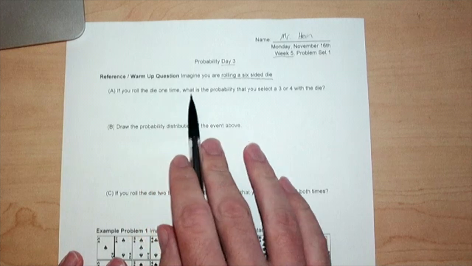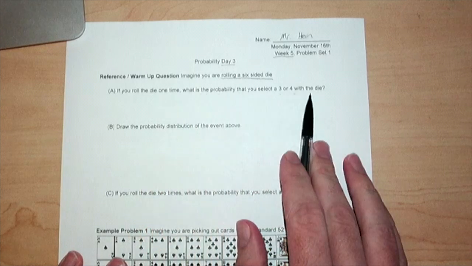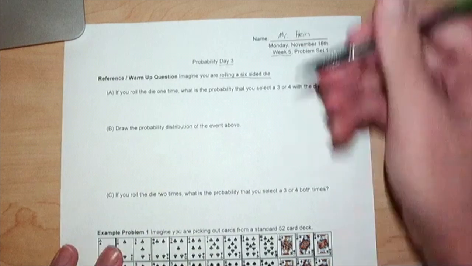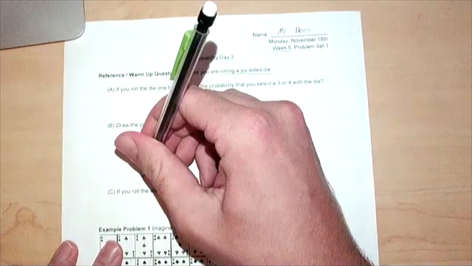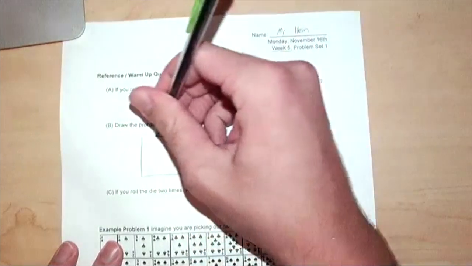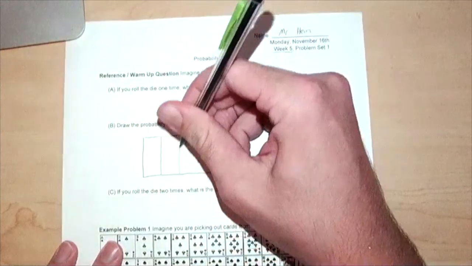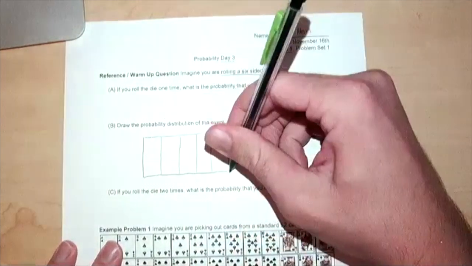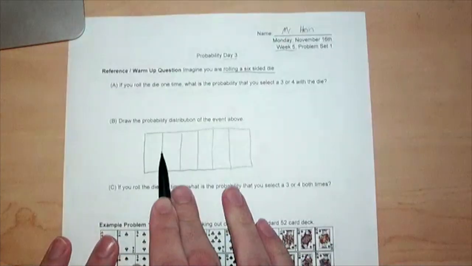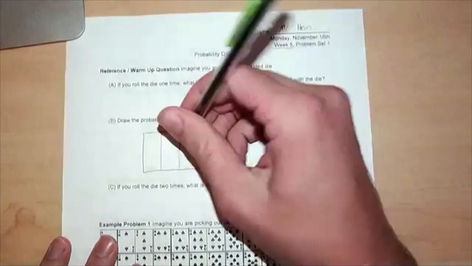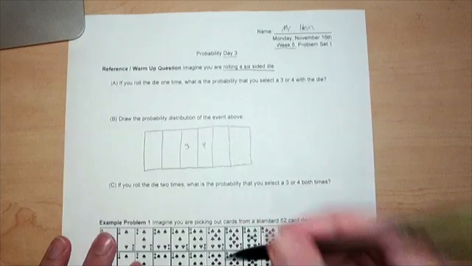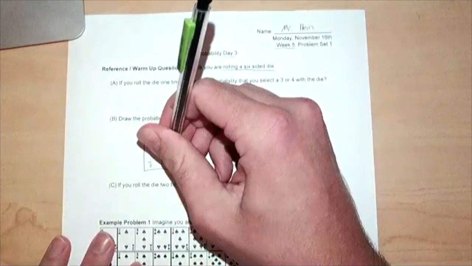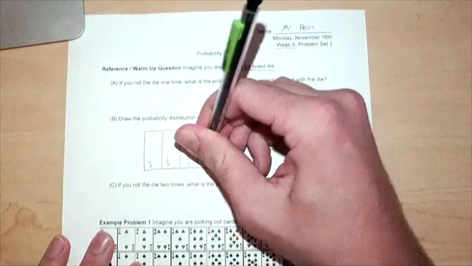First, it says if you roll the die 1 time, what is the probability you select a 3 or 4? And the gist of this is we know that there's 6 outcomes of the die, right? And I'm going to draw it at the same time. 1, 2, 3, 4, 5, 6. So there are 6 possible outcomes, and it's just saying how likely is it that it's a 3 or a 4? And we know that each of these outcomes, because the die is even-sided, has like a 1/6 chance, right?